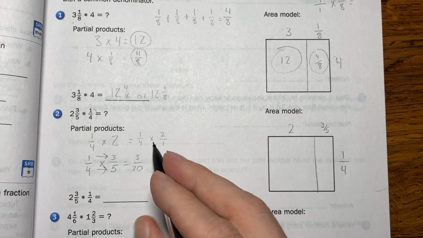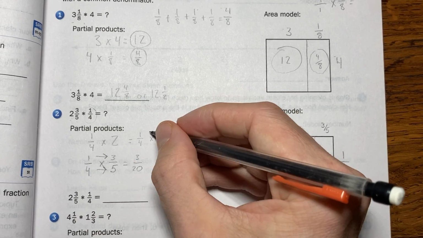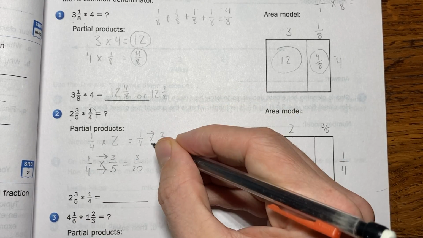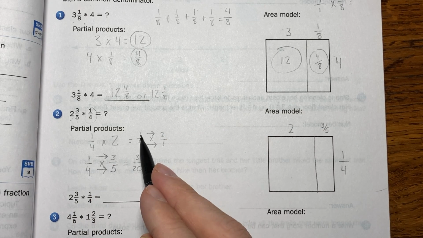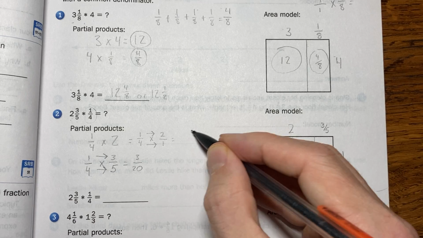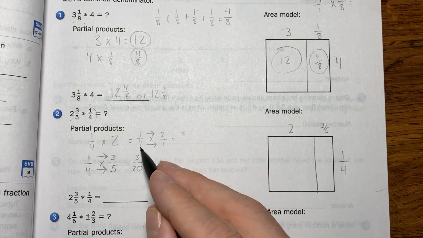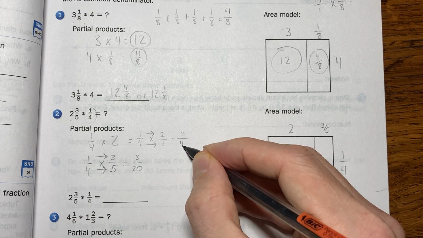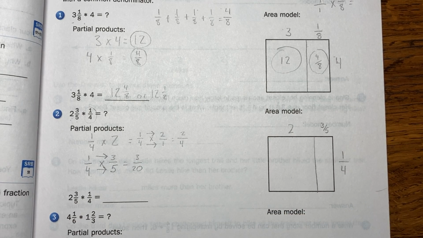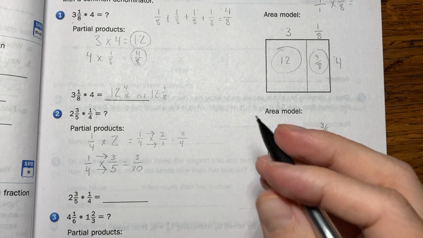And if this helps you to solve this one more easily, you can just turn the whole number into a fraction and then multiply. So now we have 1 times 2 equals 2, and 4 times 1 equals 4. So what you're left with here is 2/4.